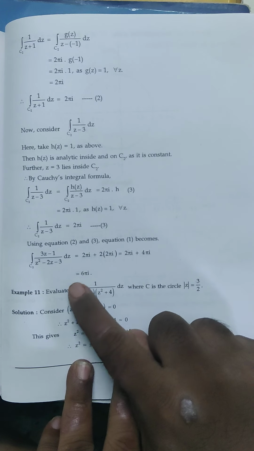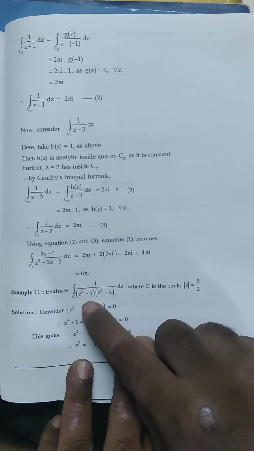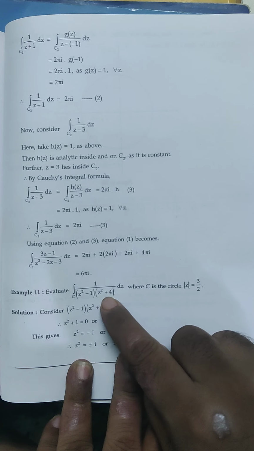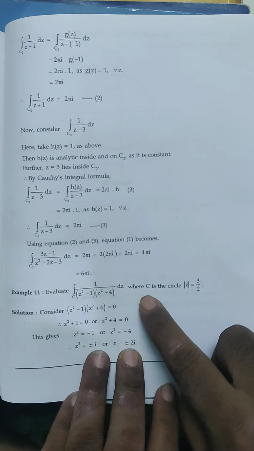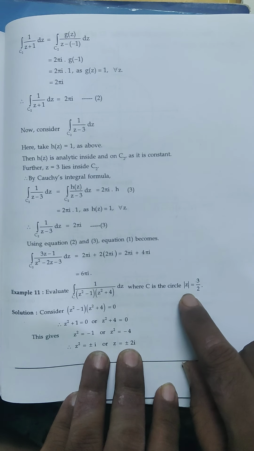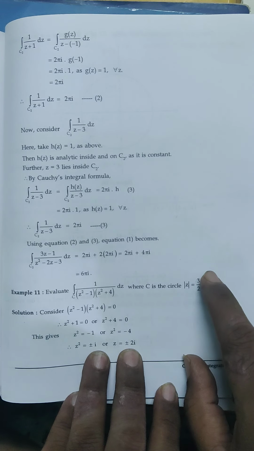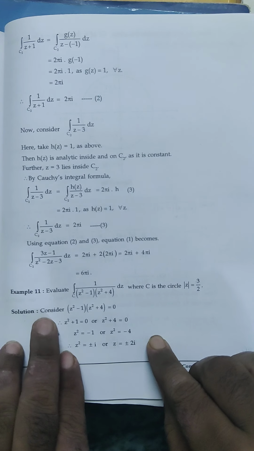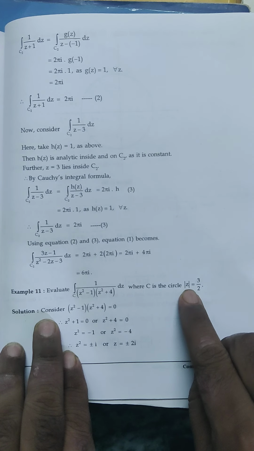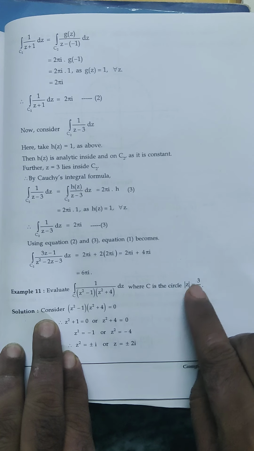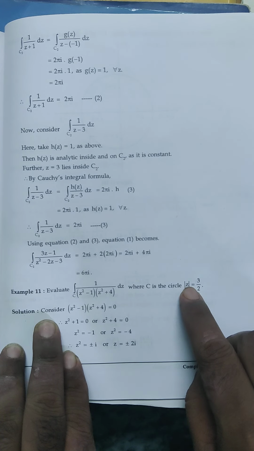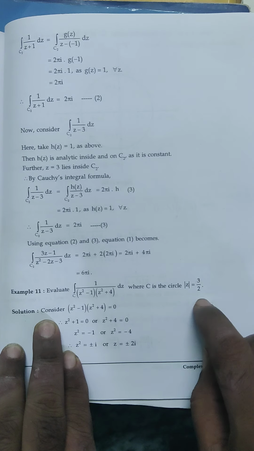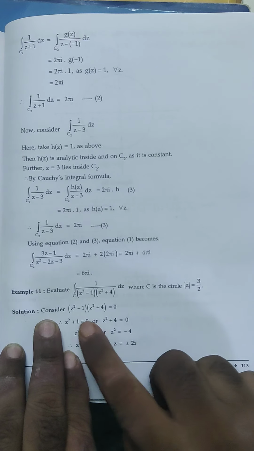Example: evaluate the integral over C of 1 upon (z² − 1)(z² + 4) dz, where C is the circle |z| = 3/2. Here |z − 0| = 3/2. 0 is the center of the circle and 3/2 is the radius of the circle.